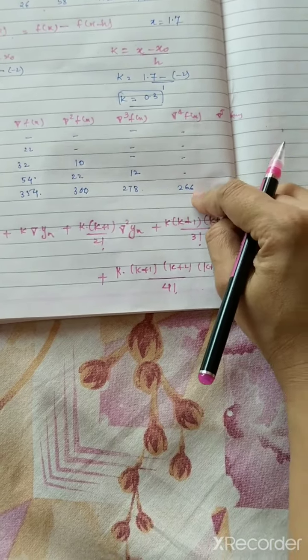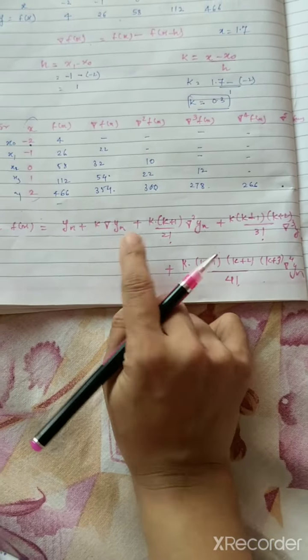We have up to del raised to 4, so we write the formula only up to del raised to 4.